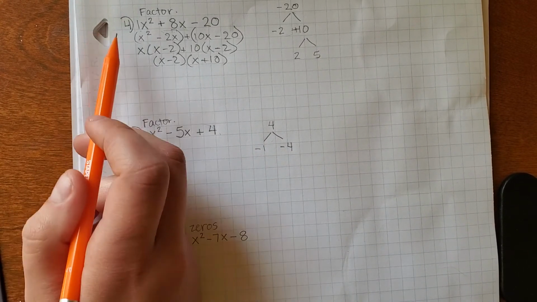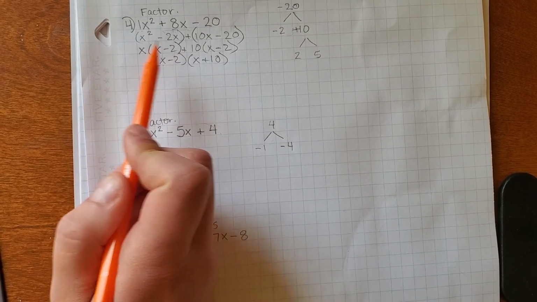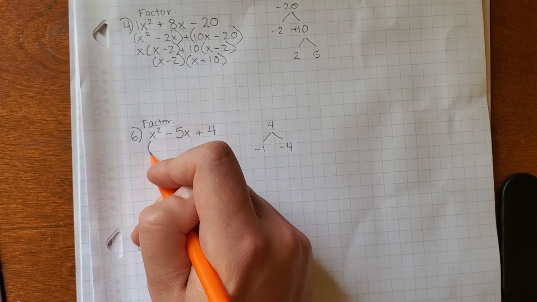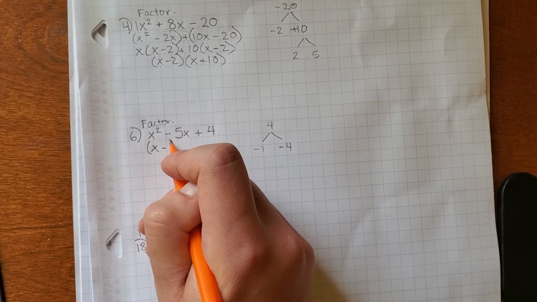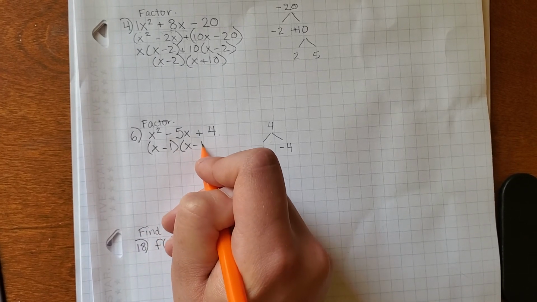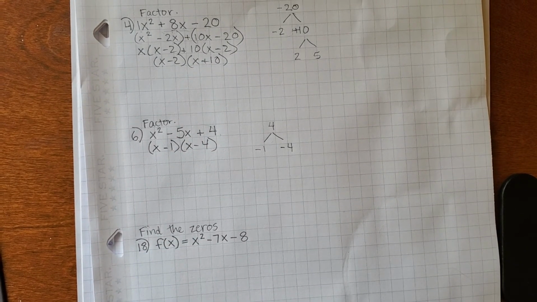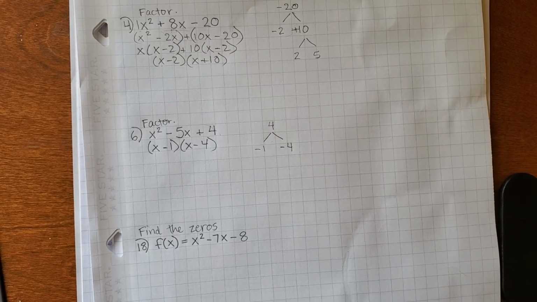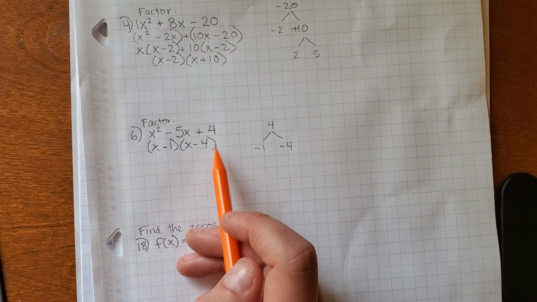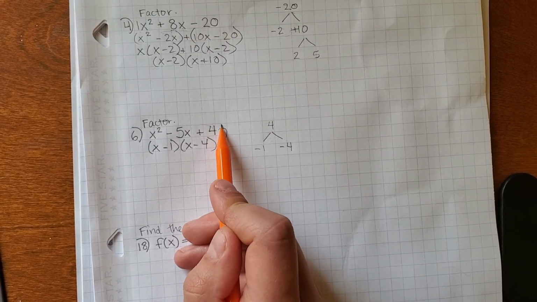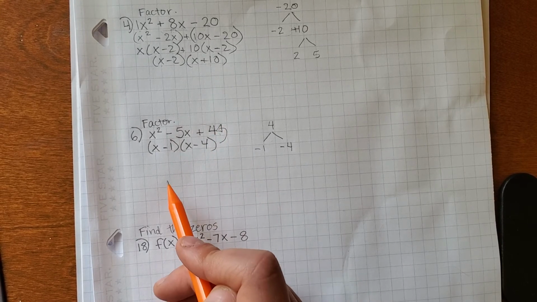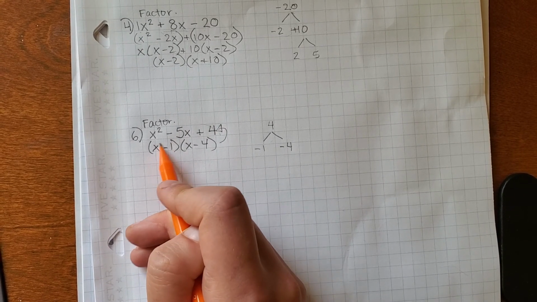And if I don't want to show you all these steps, I can just skip ahead and say x minus 1, x minus 4. And if you ever want to check your work, you can FOIL this out and make sure that you get your original quadratic in standard form. So let's try that.